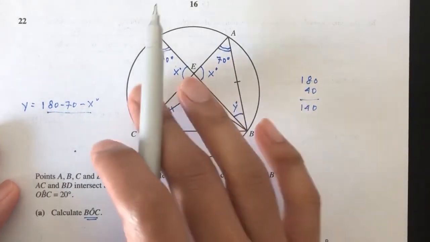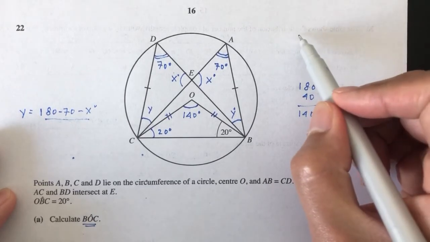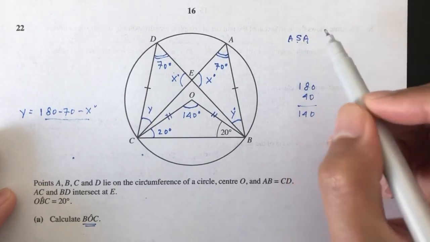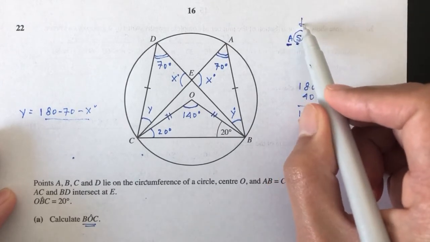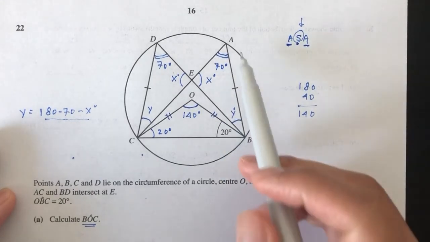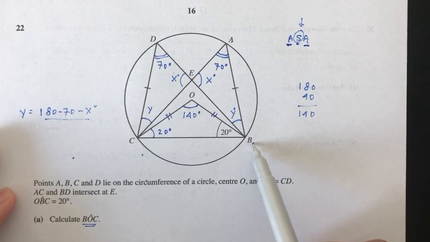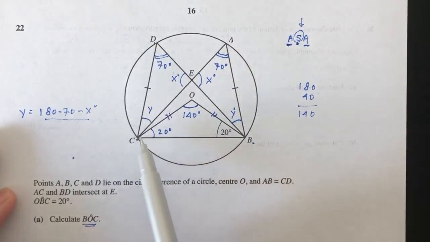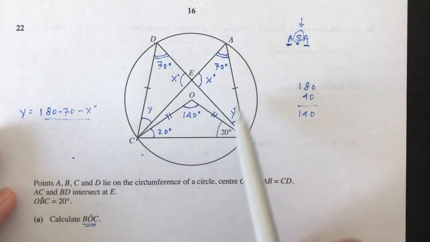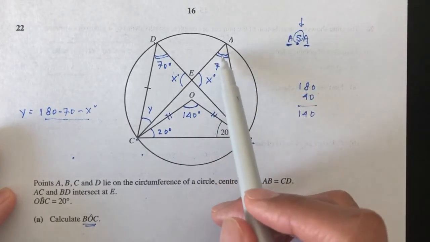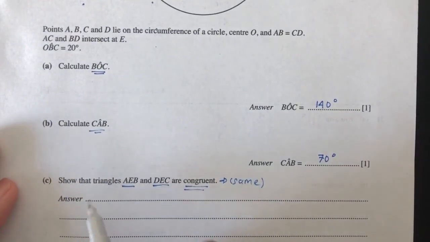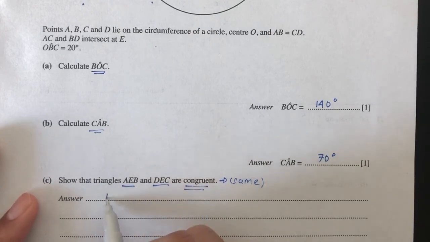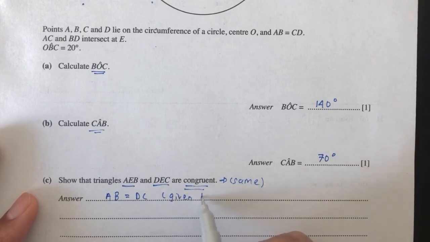So one way to prove that two triangles are congruent, we can prove ASA, the side between two angles. So we have two angles which are the same, and the side in between are the same as well. So here we observe that side AB is equal to side DC. It is given to us, and then the angles on the side are 70, 70, y and y. So let's write this down here. So your answer will be the side AB equal to DC. This is given by the question.